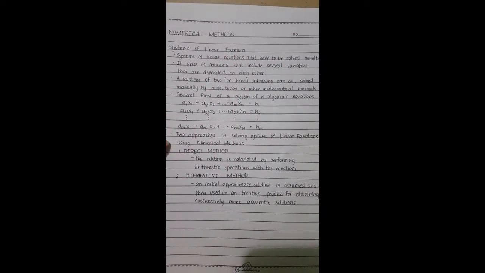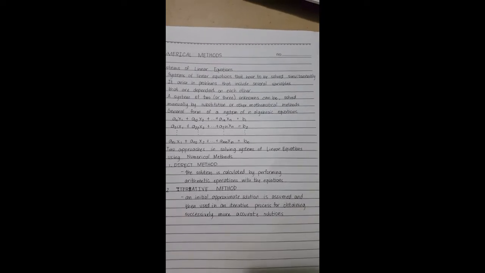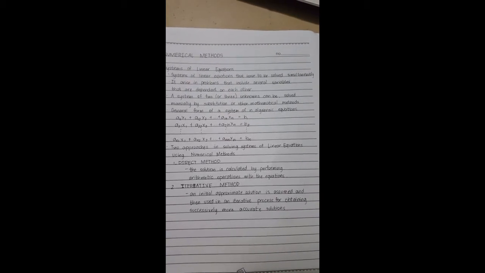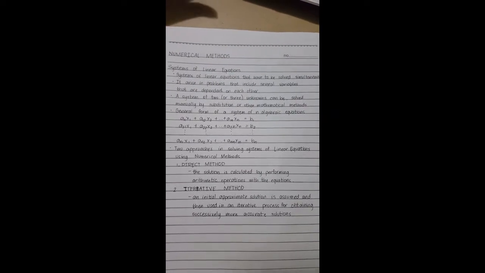So, there are two approaches in solving systems of linear equations using numerical methods. First, we have the direct method. The solution is calculated by performing arithmetic operations with the equations or by using our matrices. And we have the iterative method. An initial approximate solution is assumed and then used in an iterative process for obtaining successively more accurate solutions.